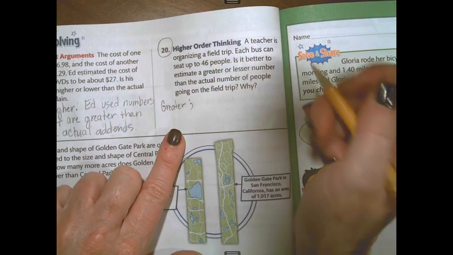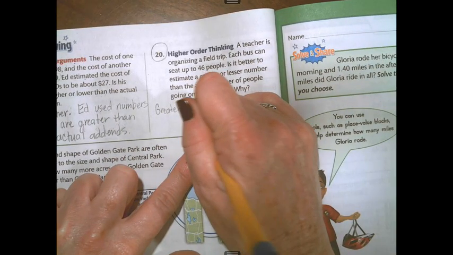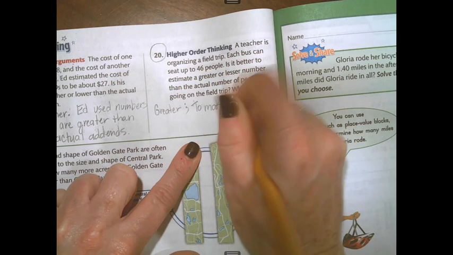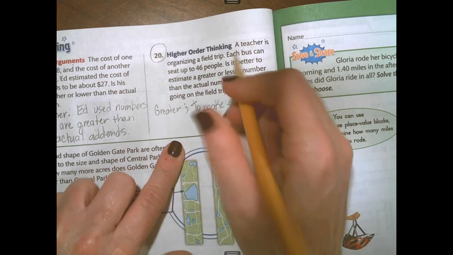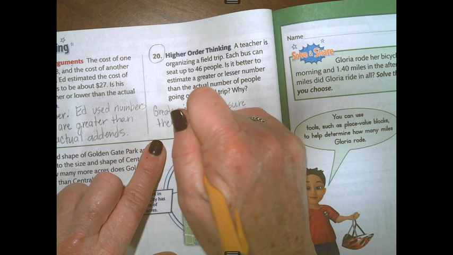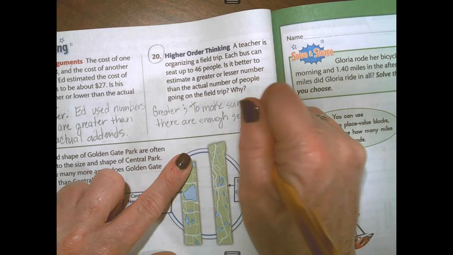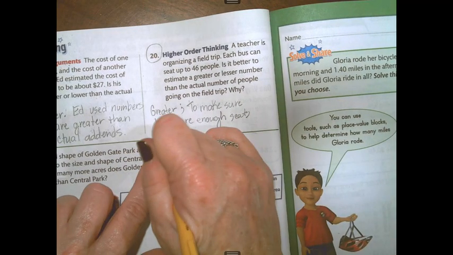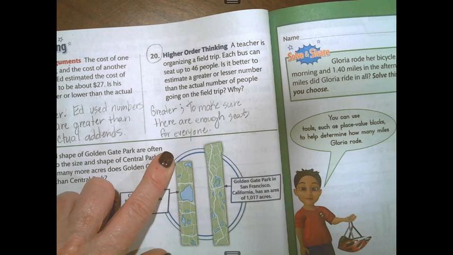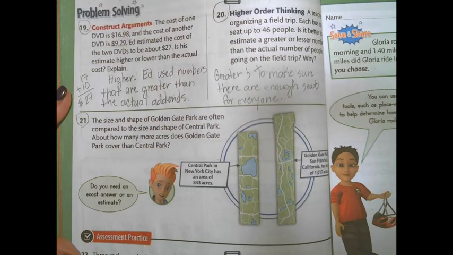So we're going to use a greater estimate, and that is because we want to make sure there are enough seats for everybody. Nobody wants to be left behind. Okay? All right.